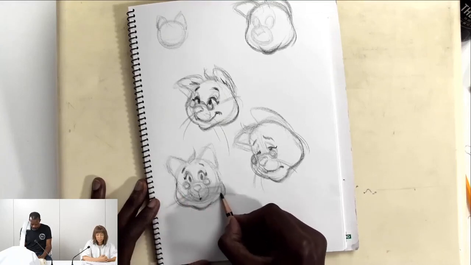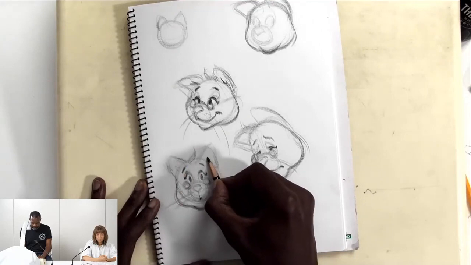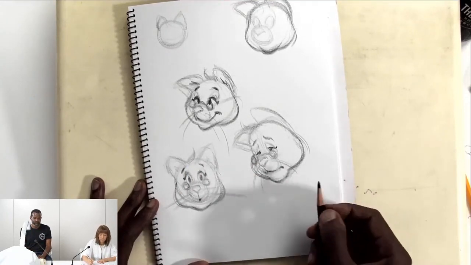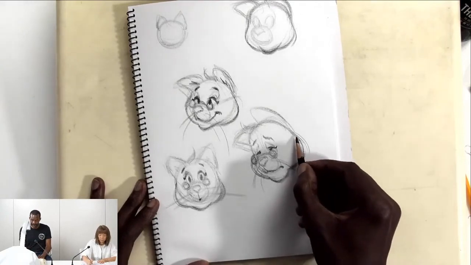So, not the most perfect drawings, but I think I've maintained some consistency here, in that we can recognize that generally, this most likely is the same cat that we have here.